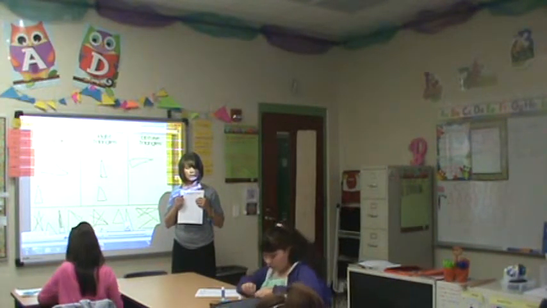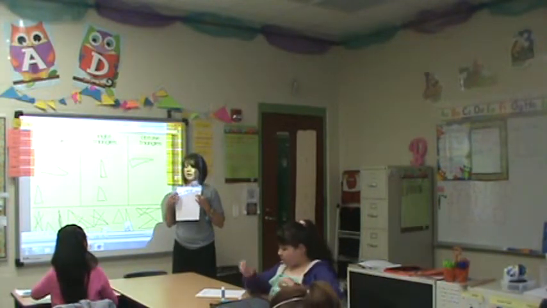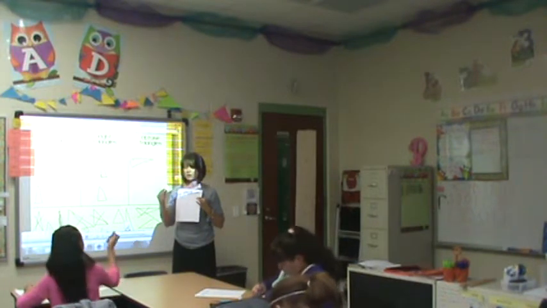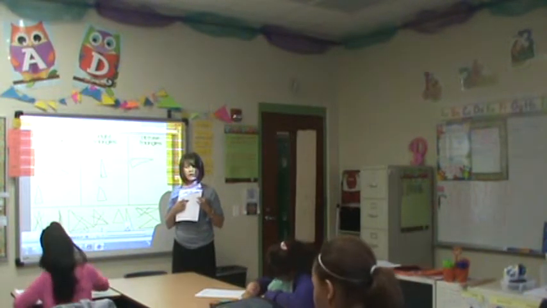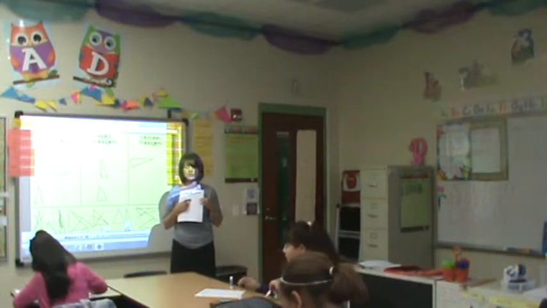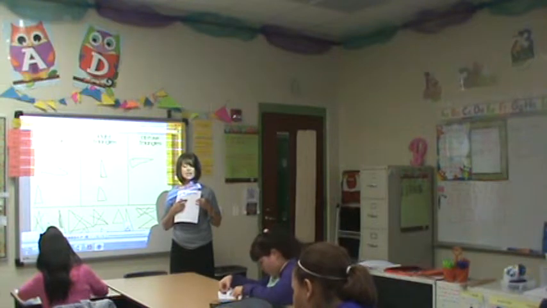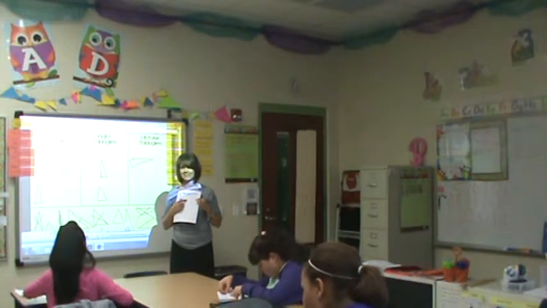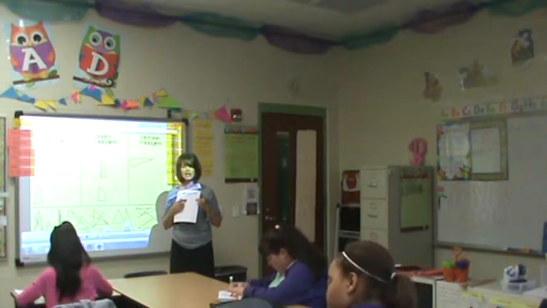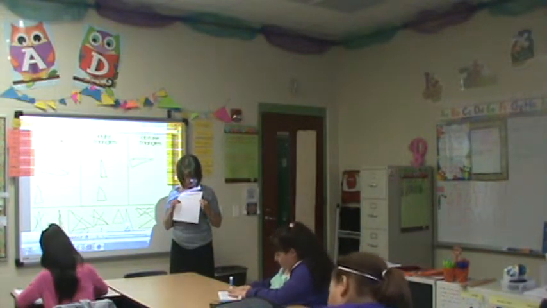Let's glue number 2. All right, Sadie. Did she say right angle? Yeah. Everybody, let's try to work very quickly. We're not going to talk or anything. I don't want us to run out of time because this will be homework for you. If we do not get it finished in here, it will be homework. Don't worry, we're going to get a lot of it done, if not all of it.